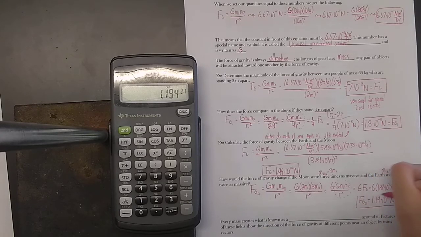And that makes sense because that's 6 times as big, and we talked about earlier how if the masses both change, the force of gravity changes by the product of those factors. The Moon's 3 times as massive, Earth is twice as massive, multiply 3 and 2, you get 6. The new force of gravity is 6 times as big, and that's exactly what happens here. This is just a more formalized way of showing that work algebraically if you were asked to show the work.